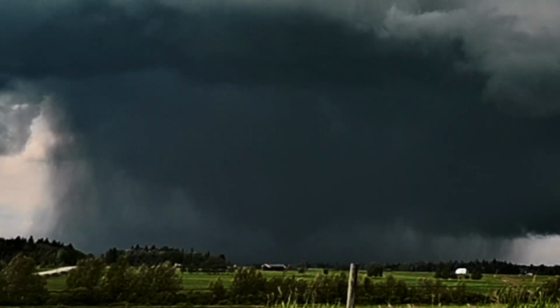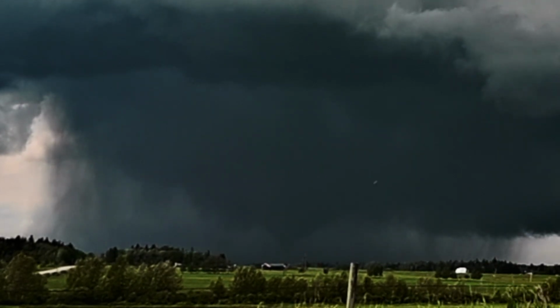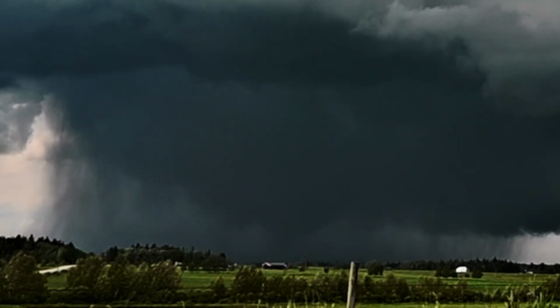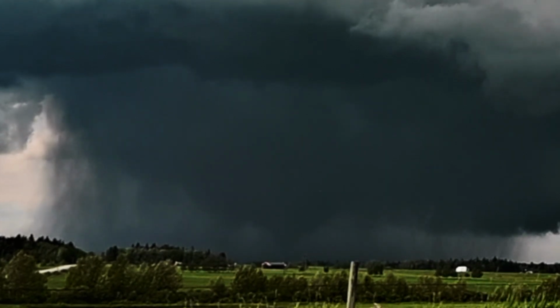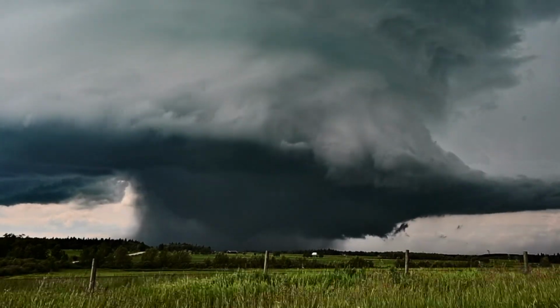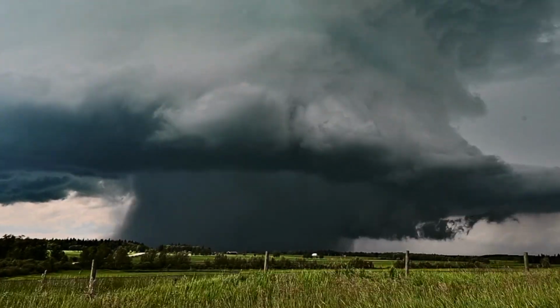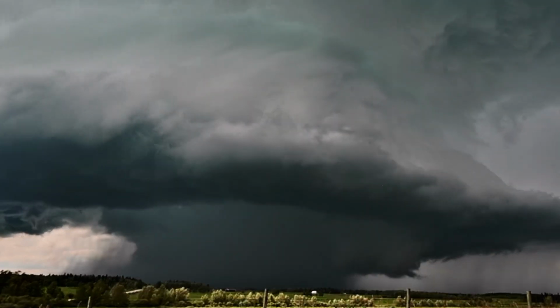The tornado would continue to cause widespread EF2 damage as it crossed Bergen Road, before it would eventually get cut off by rain-cooled, rear-flank downdraft winds, and the supercell would enter a cyclic phase.